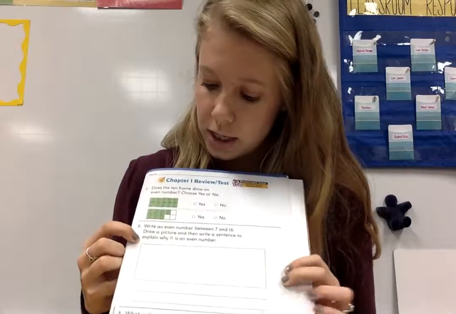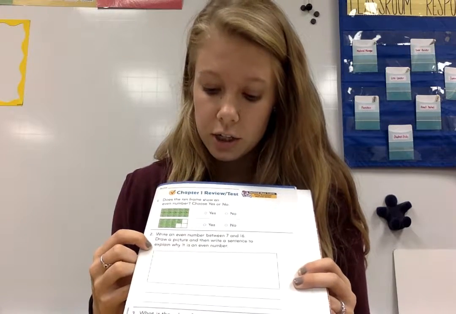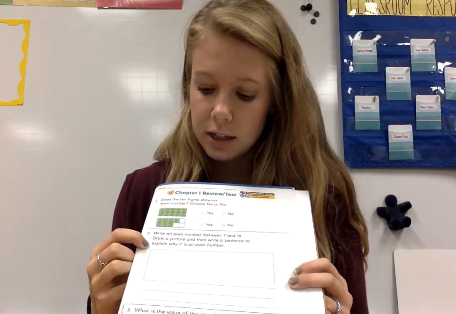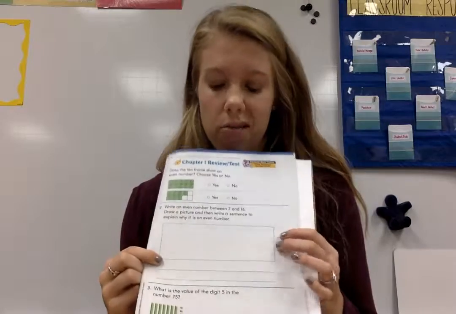For the next question, it says, write an even number between 7 and 16. Draw a picture and then write a sentence to explain why it is an even number. You remember how we draw pictures when we're looking at numbers, you could either do it with rods or you could do it in a 10 frame if we're showing if it's even or odd. So think about that one. If you don't want to write your sentence, you can come over to me and I can write it for you, but you just have to tell me what you want me to write.